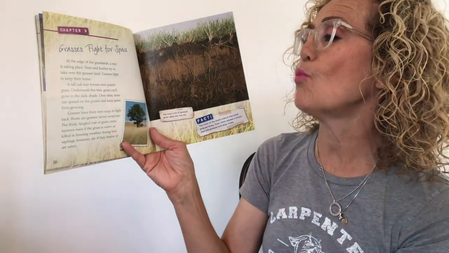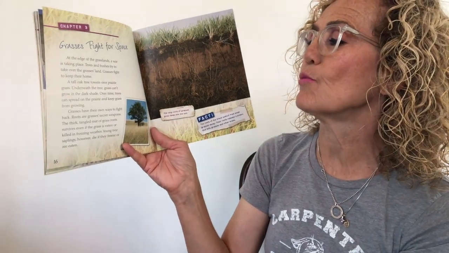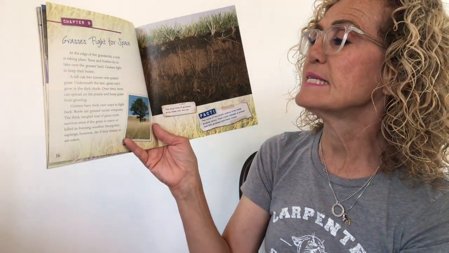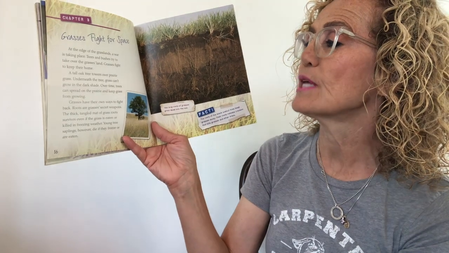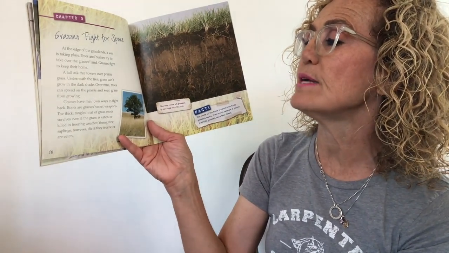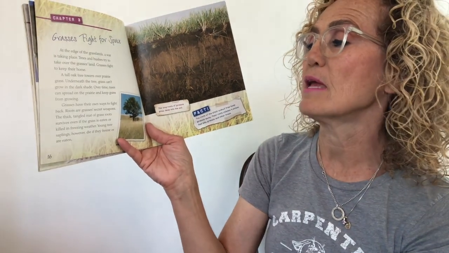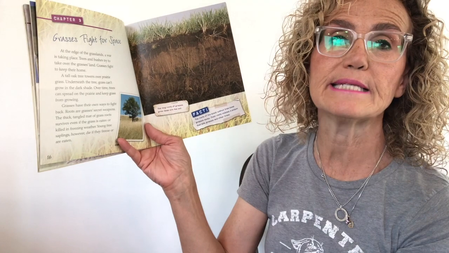Grasses have their own ways to fight back. Roots are grass's secret weapons. The thick, tangled mat of grass roots survives even if the grass is eaten or killed in freezing weather. Young tree saplings, however, die if they freeze or are eaten.